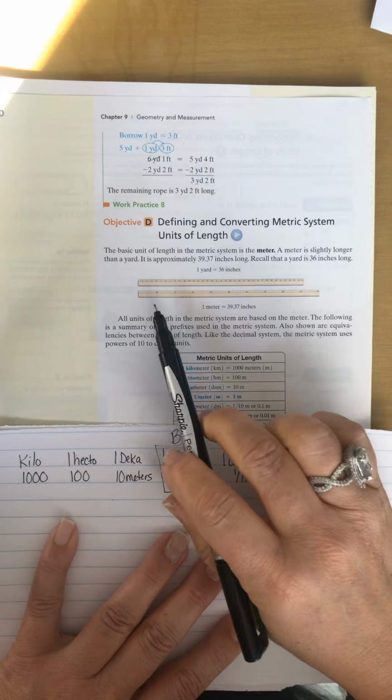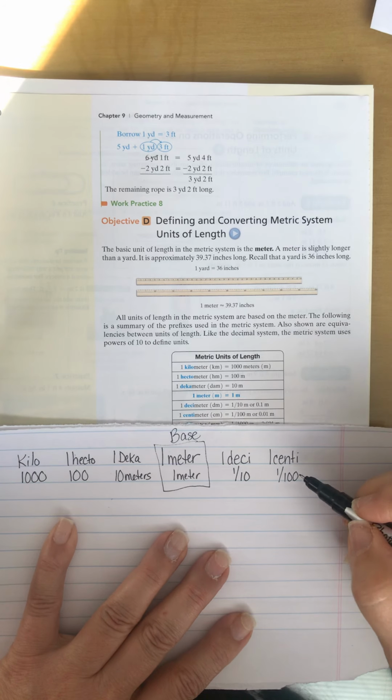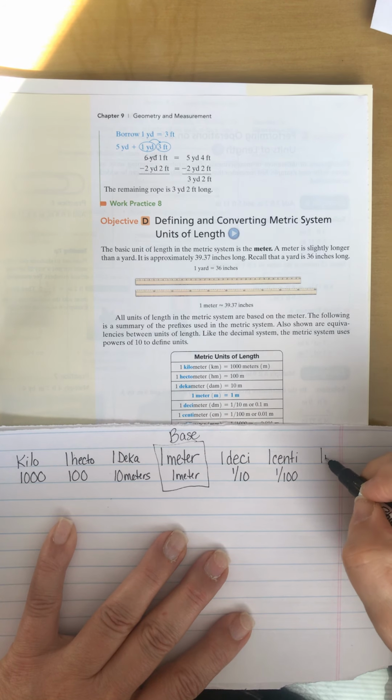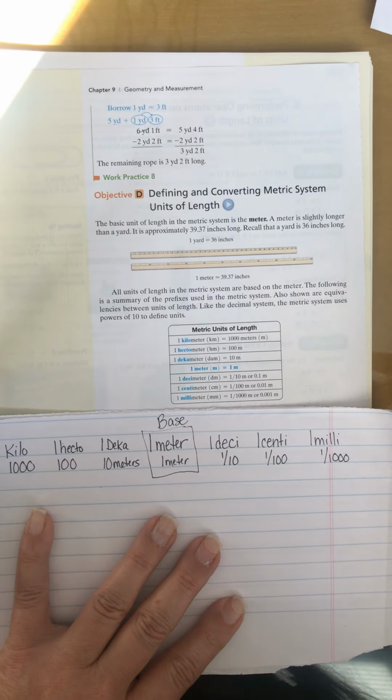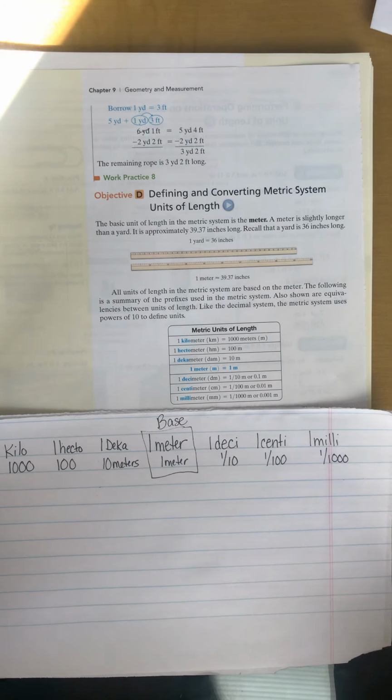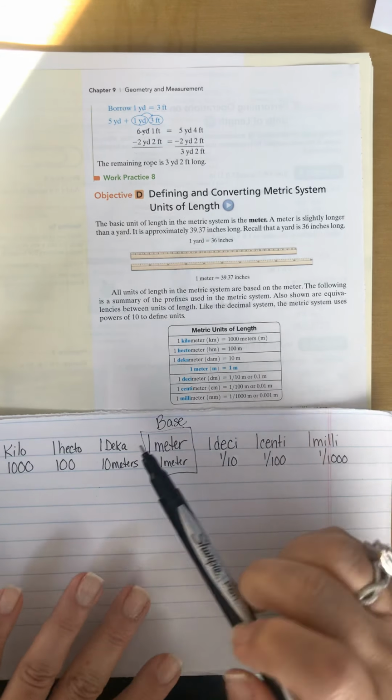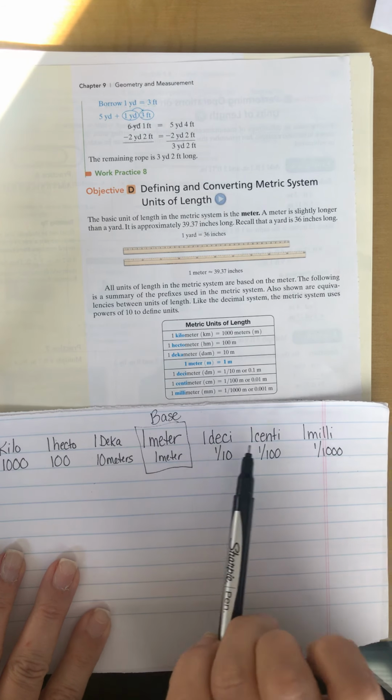So if you took a meter stick and divided it into 100 parts, that's a centimeter. And 1 millimeter is 1/1000th of a meter.